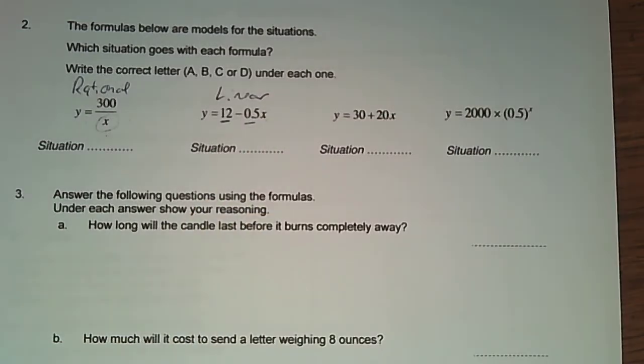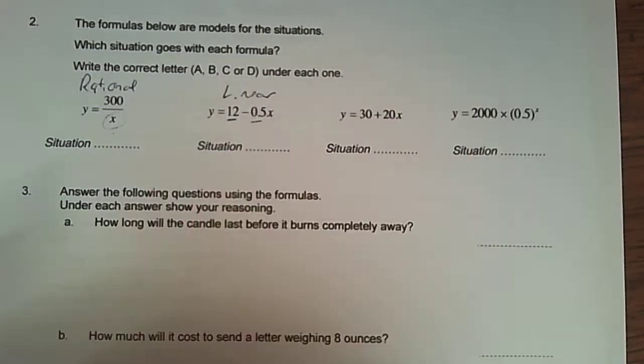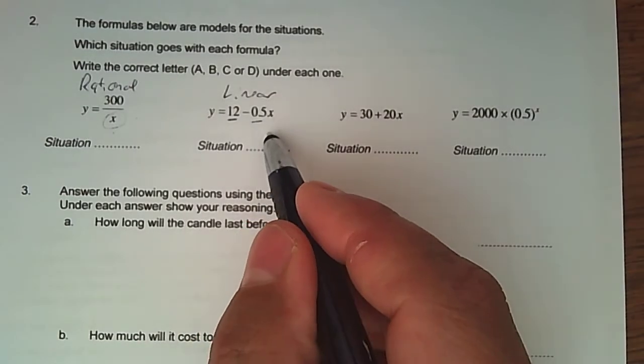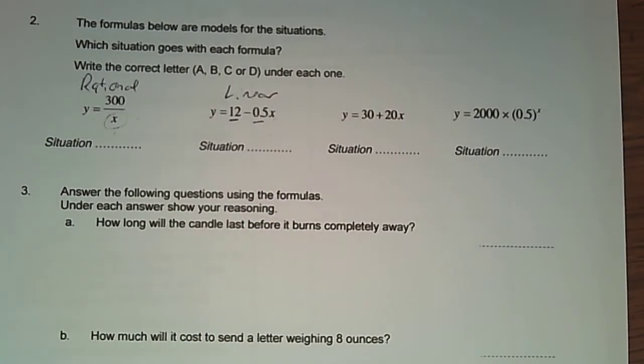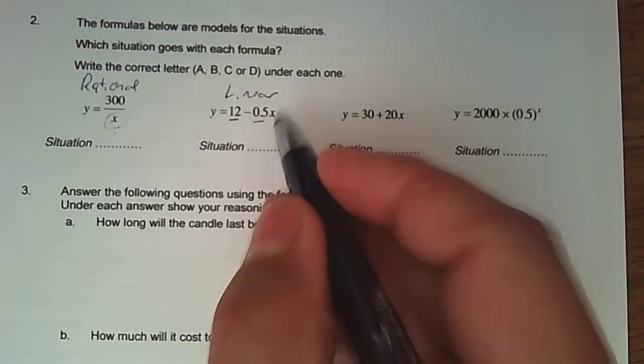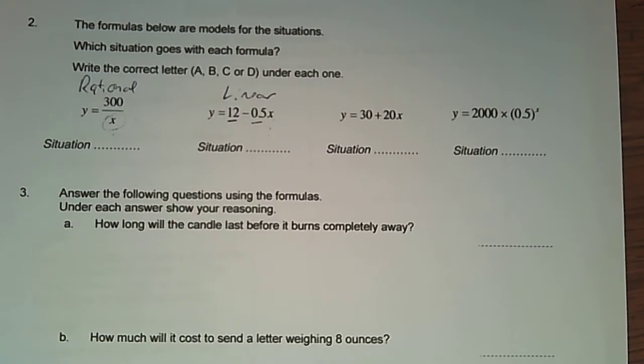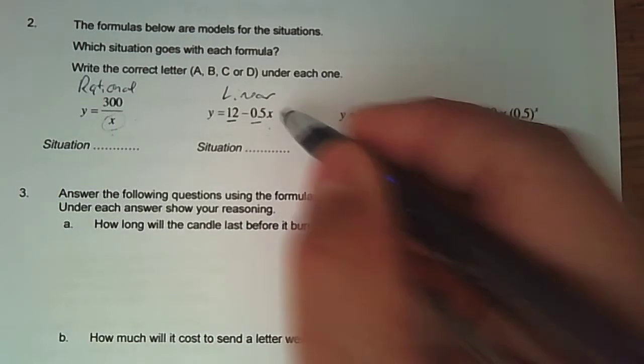And what do we know about the rate? Is it increasing or decreasing? So because it's negative in front, it's decreasing, and it's decreasing by the same amount. So in our situation, we have a candle, and it's melting at a constant rate over time. Could this model a candle melting, where you start at a certain height, and then it constantly melts at the same rate until there is no candle? So that one definitely has a possibility.